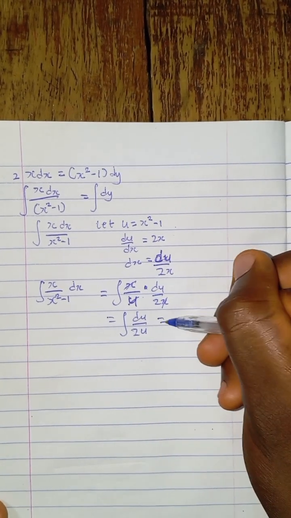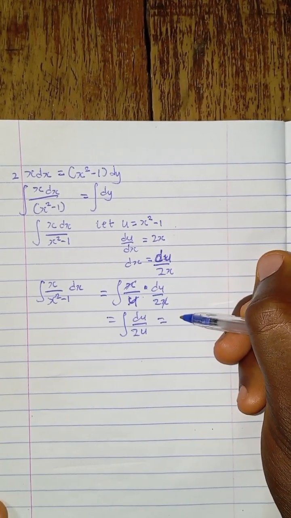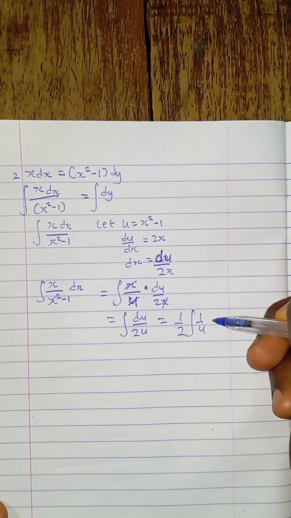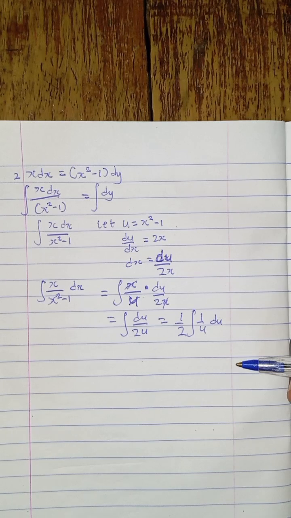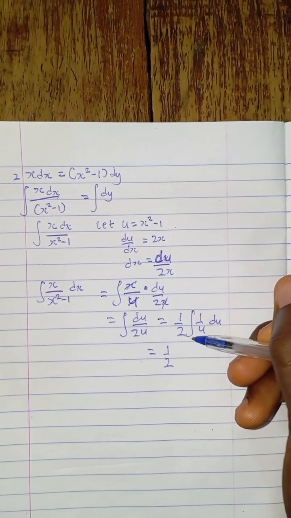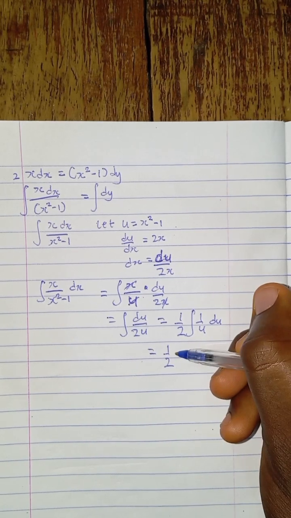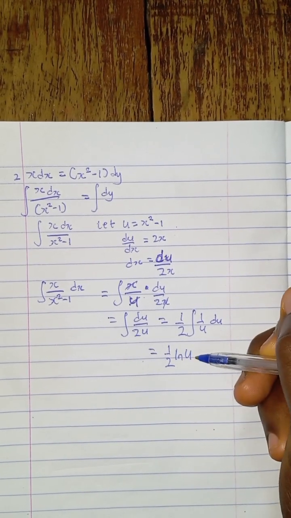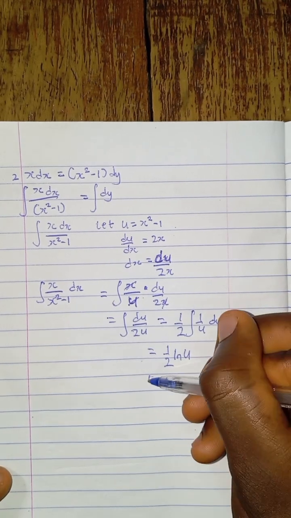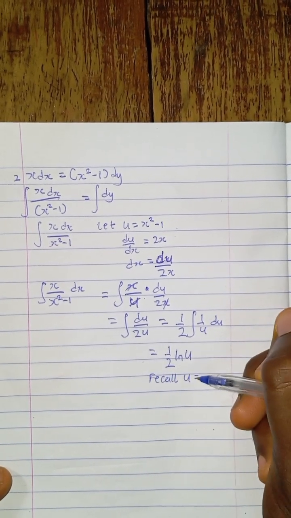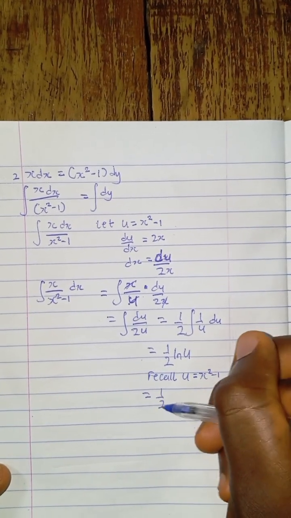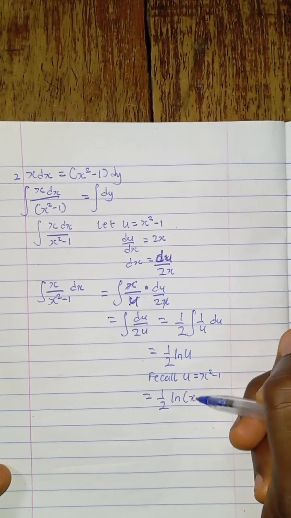To continue, we can say this is equal to 1 over 2. We can bring out the constant, the integral of 1 over u du. So we are simplifying it. Then finally, 1 over 2, the integral of 1 over u is ln u. And recall that our u is equal to x squared minus 1. So finally, we have 1 over 2 ln of x squared minus 1.